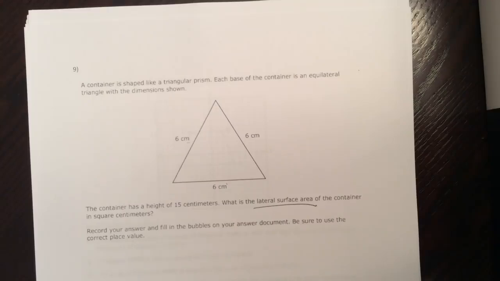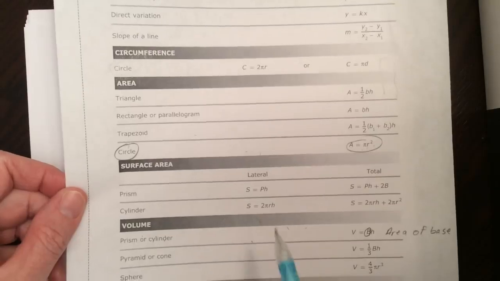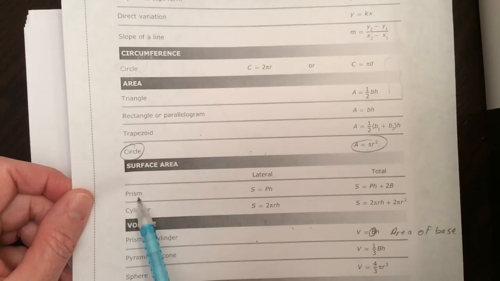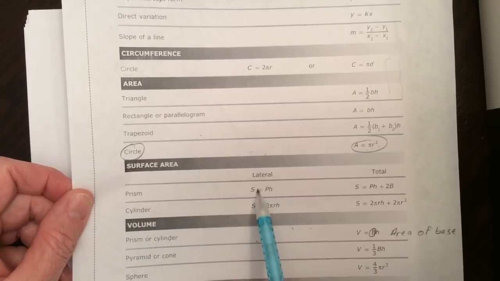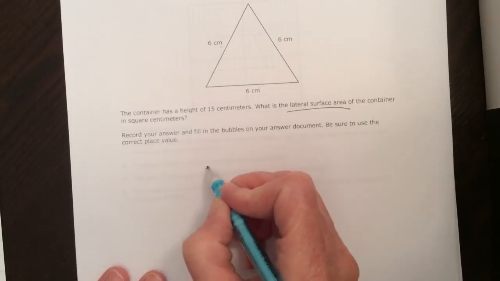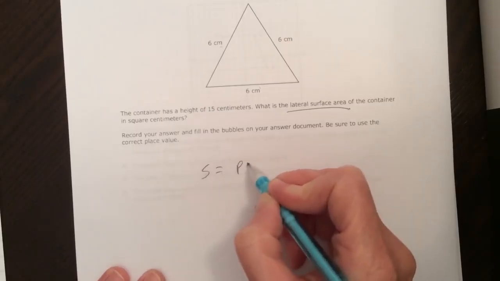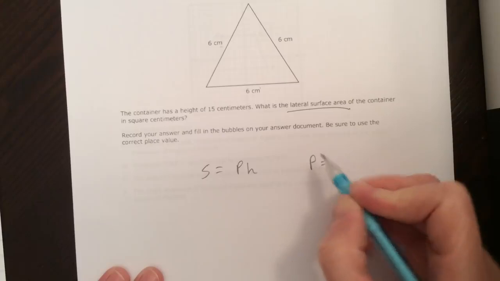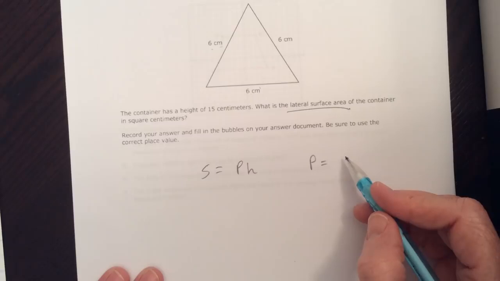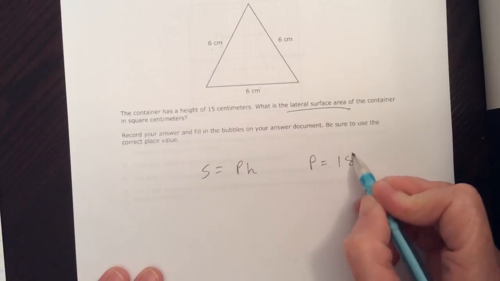Here we go. Surface area. We have a triangular prism, and they want the lateral surface area. S equals capital PH. Let's write that on our paper. P is the perimeter, so we're going to add these three sides together. 6 plus 6 plus 6 is 18.